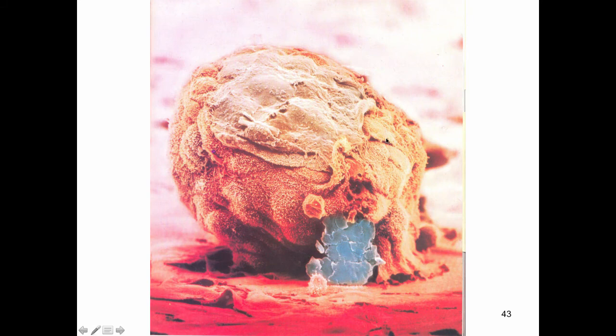So, some more really cool pictures. We have this embryo, and you see the layer of trophoblast cells surrounding it, resting on the endometrium. You see in blue the syncytiotrophoblast cells extending out of the trophoblast layer and burrowing into that endometrium. You can see it's about half of the way submerged, and it's going to get all of the way submerged.